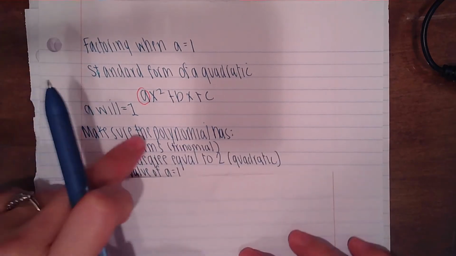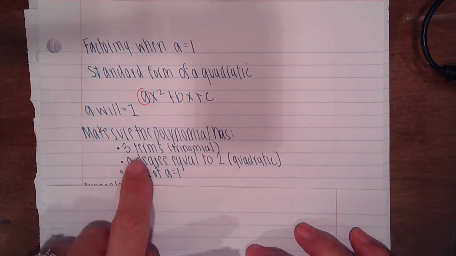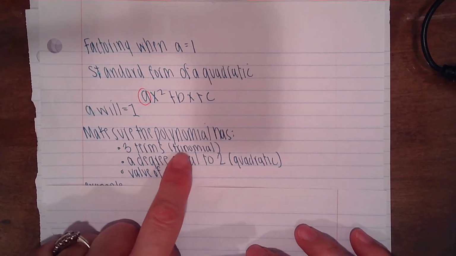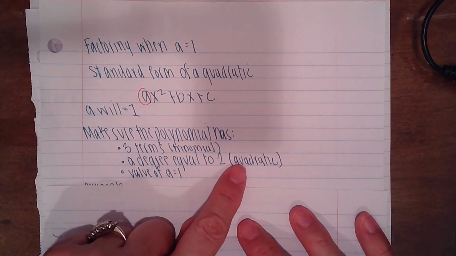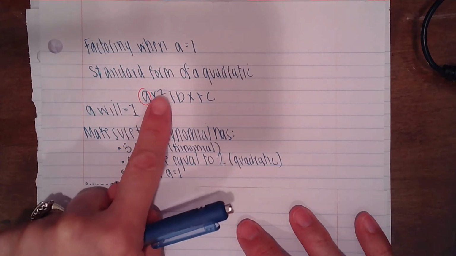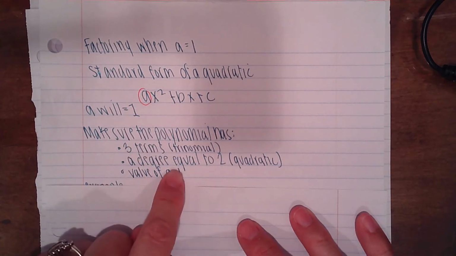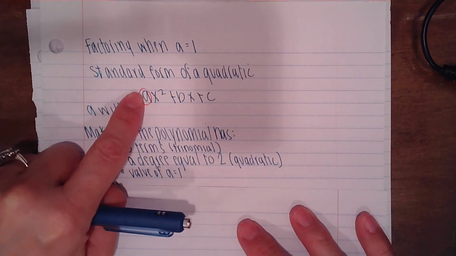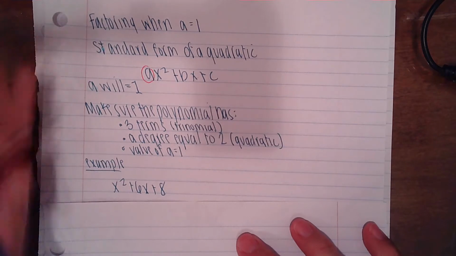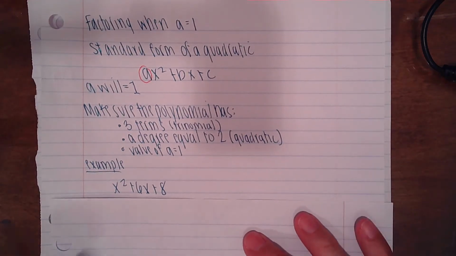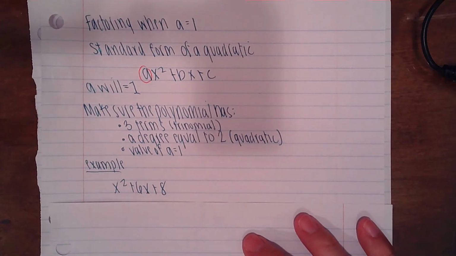So you always want to make sure that the polynomial has these things: 3 terms, that it's a trinomial, so you can factor it. It has a degree equal to 2, so it's a quadratic, second degree. And the value of a, this term right here, being equal to 1. So our example is going to be x squared plus 6x plus 8.